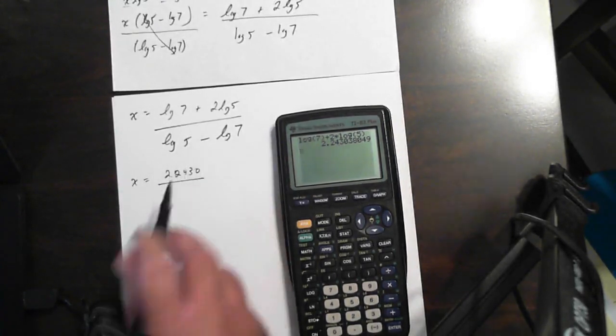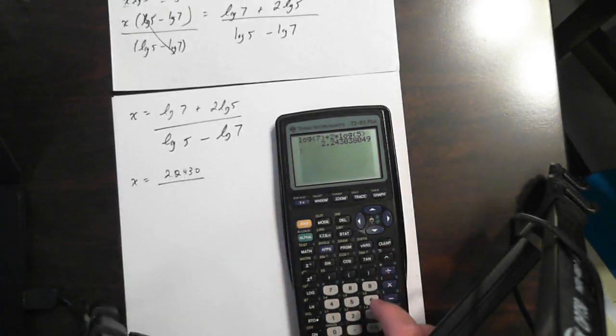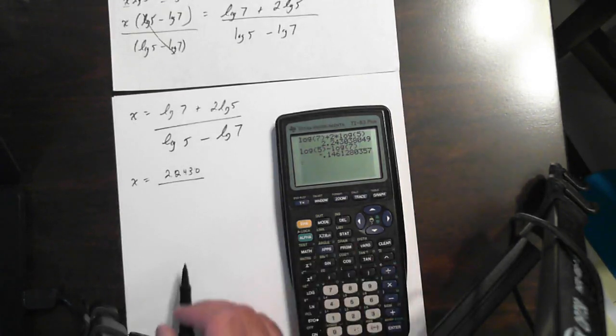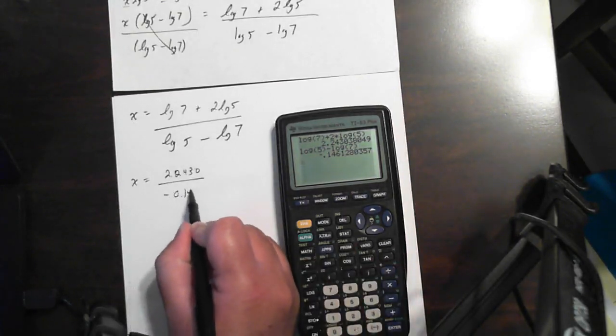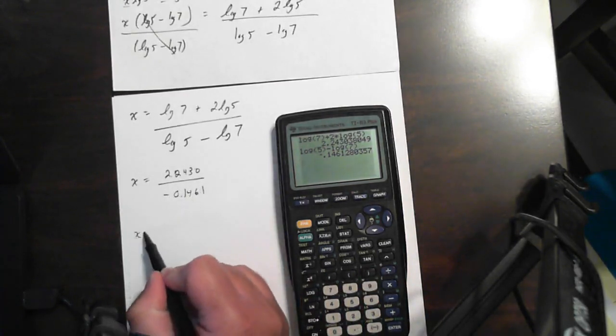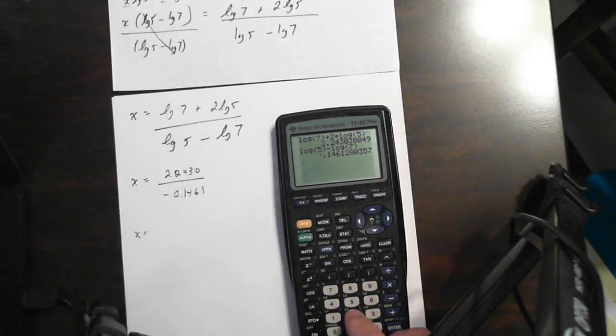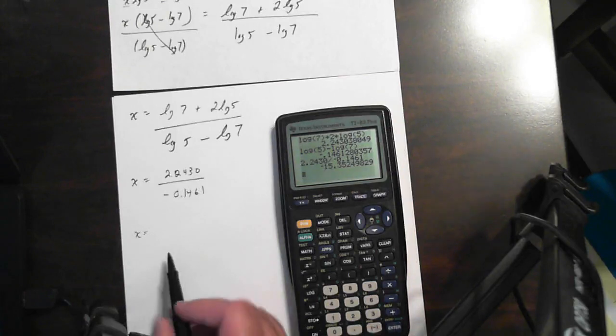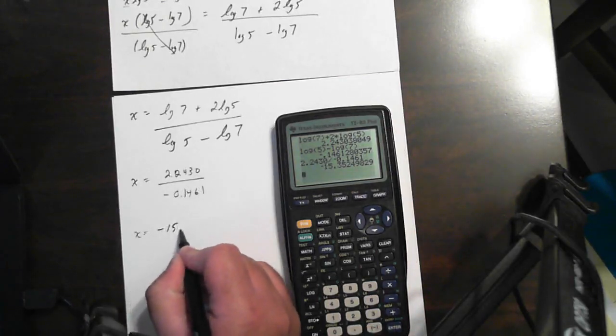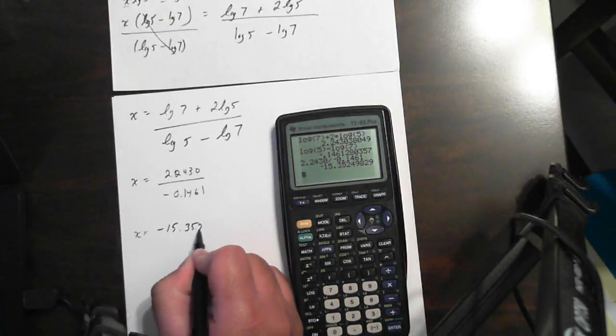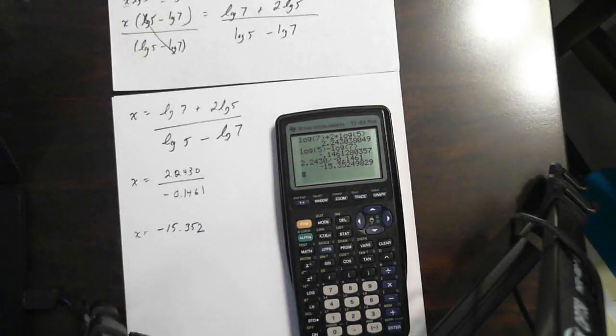Now I evaluate my denominator, which is just log 5 minus log 7. So log 5, close my bracket, minus log 7, close my bracket, which gives me negative 0.1461. And now I just divide these numbers. So that would be 2.2430 approximately divided by negative 0.1461, which gives me negative 15.352 approximately.